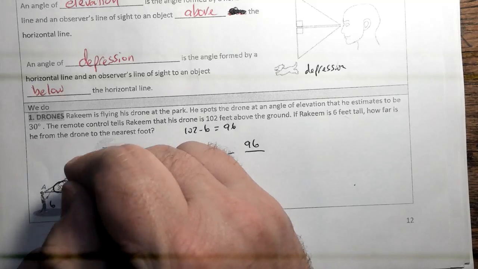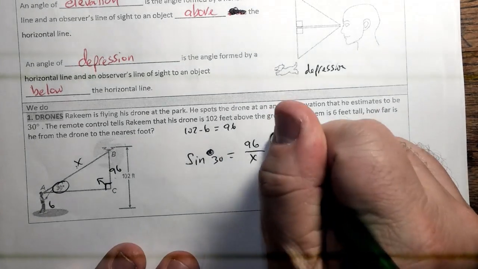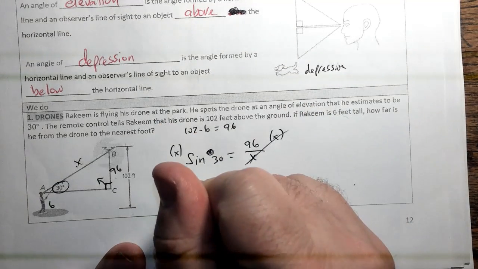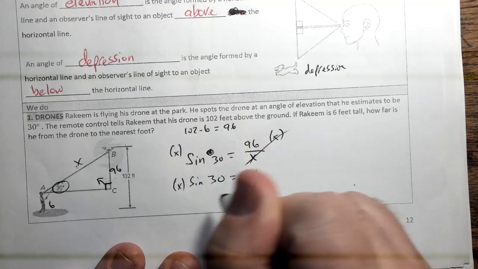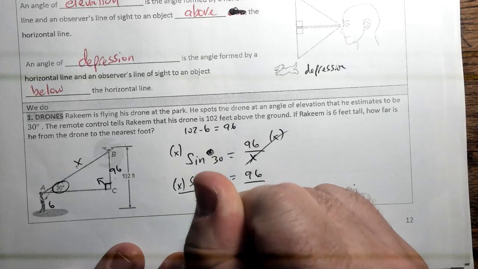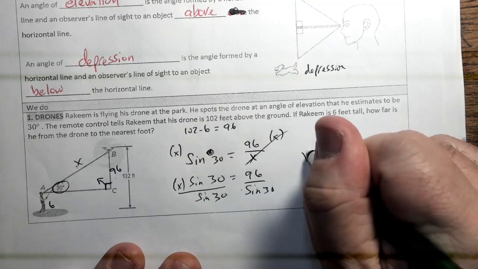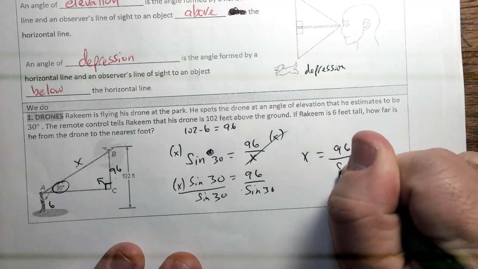Yeah, that's right. We're looking for this. Sorry, opposite over hypotenuse. All right, so we're going to multiply both sides by x because we got to get x by itself. So x times sine 30 is going to be equal to 96. I'm going to divide both sides by sine 30 so I can isolate x. And now x equals 96 divided by sine 30.